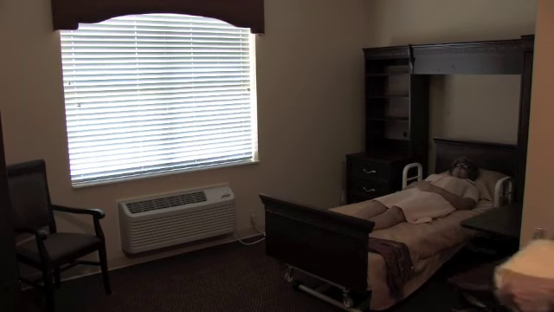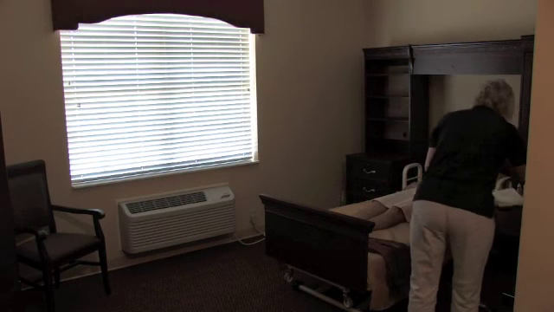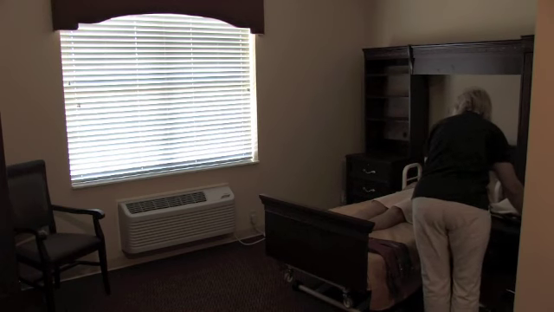Supervision means that the caregiver is present and they are providing instruction to the resident. However, the caregiver does not need to touch the resident.